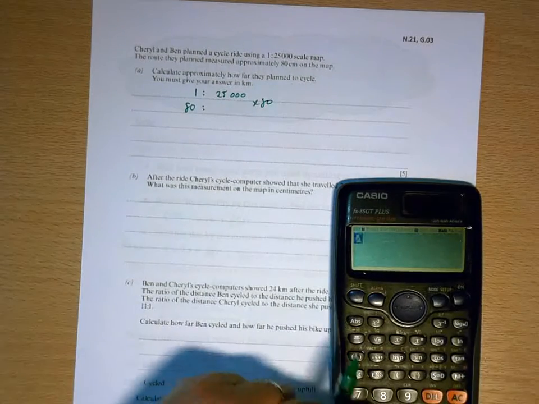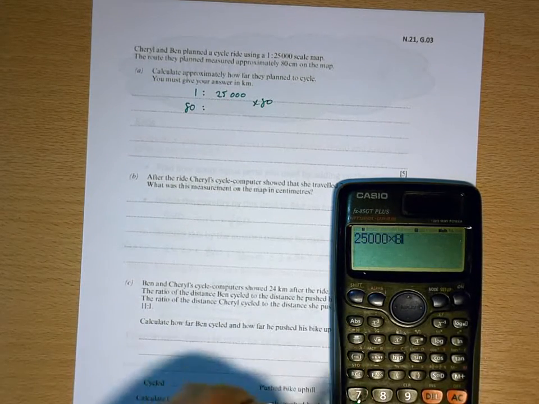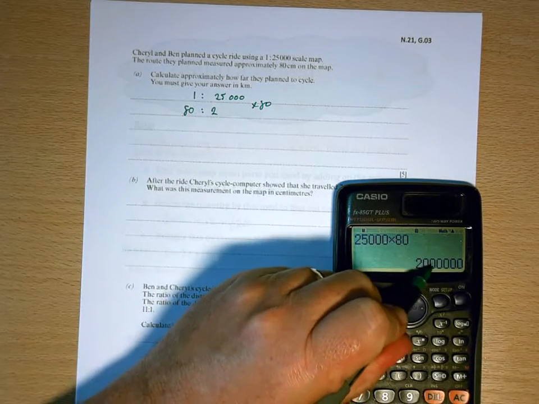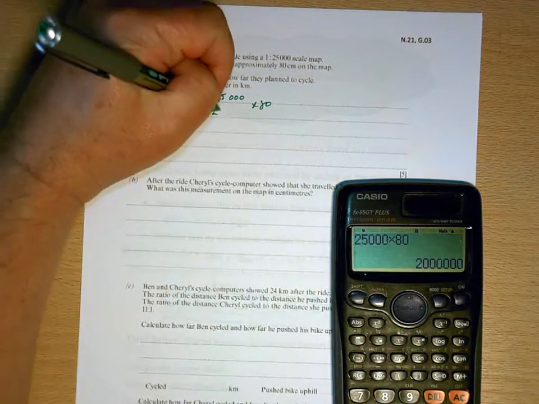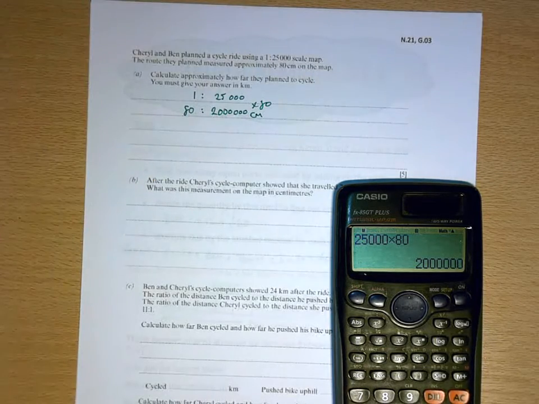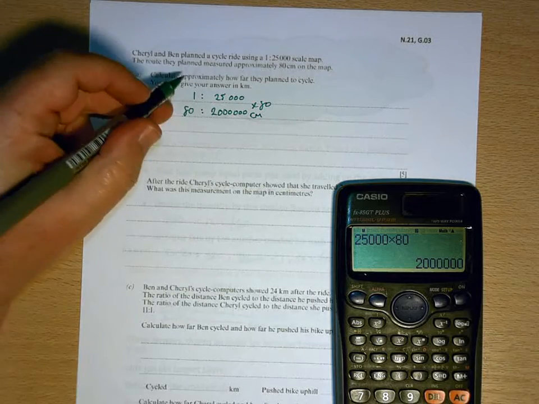So 25,000 times 80 is 2 million centimeters in real life.